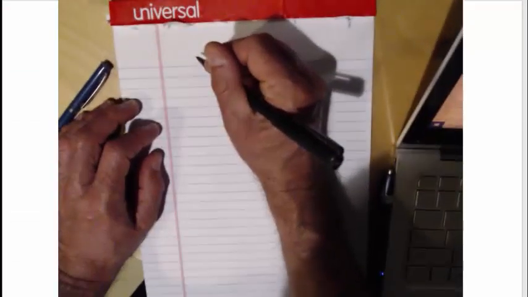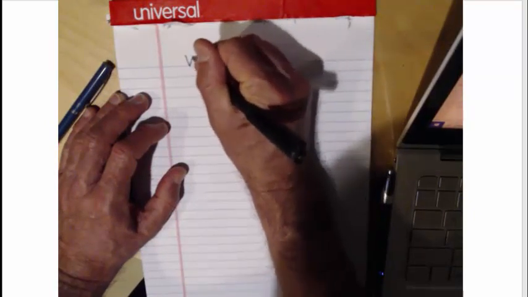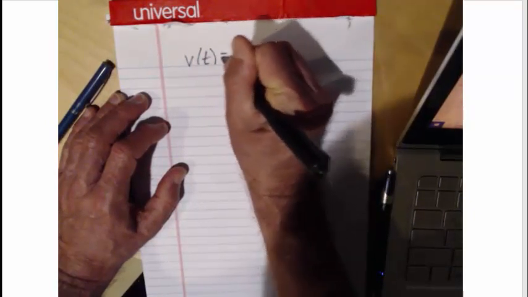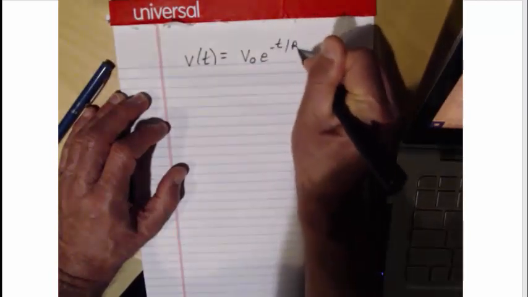I decided I would do the video on a larger surface than I had on the previous one, so I'm going to redo this problem. Here's the original problem. V of t is equal to V0 e to the minus t over RC.